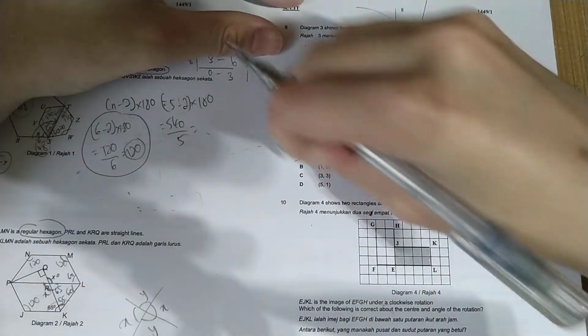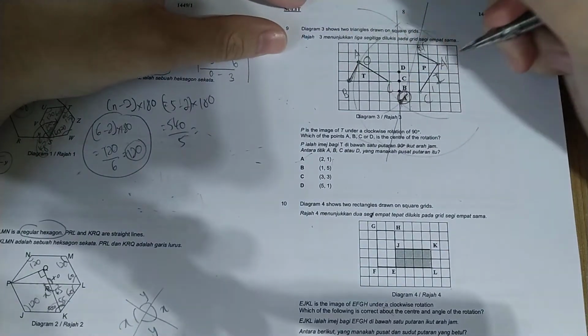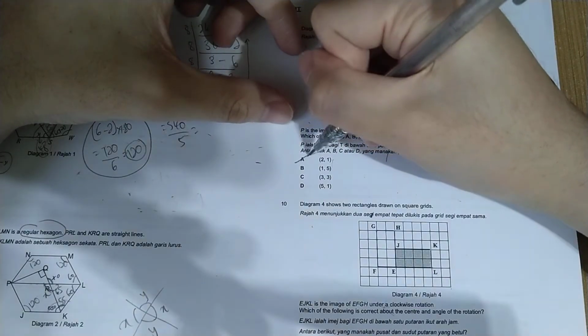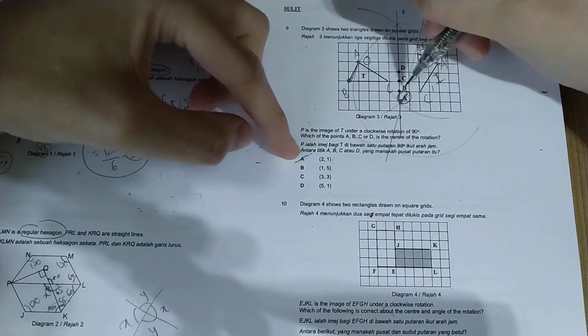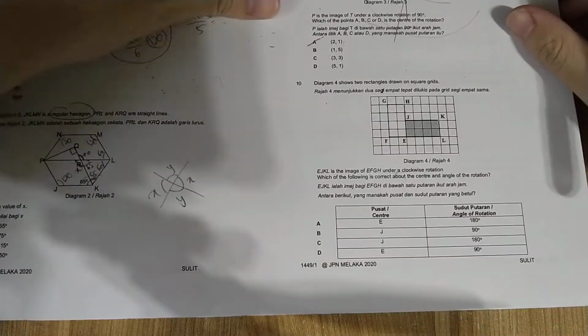Okay, just leave it. Just circle here. Okay, the answer is A. I don't know why the coordinate is there. Maybe the A here means A here. But the center should be here. Alright. Okay, next. Let's move on.